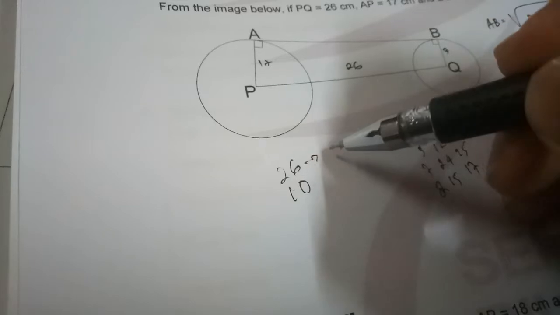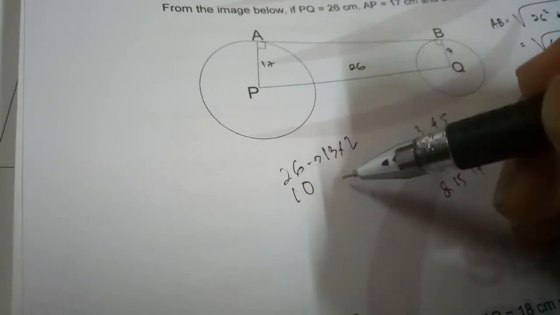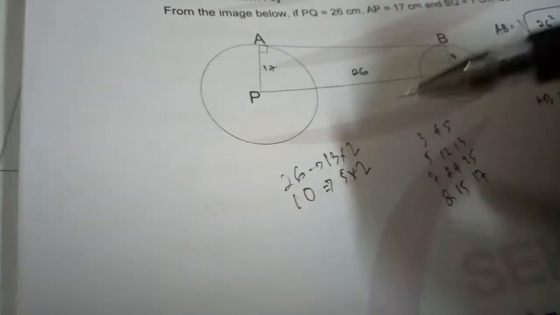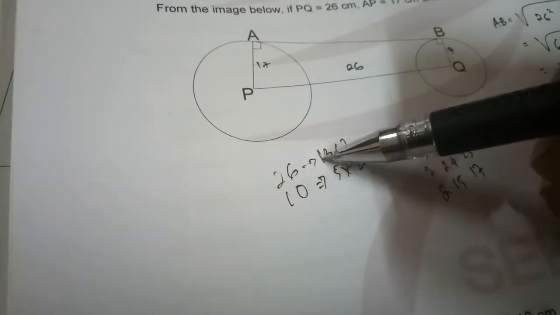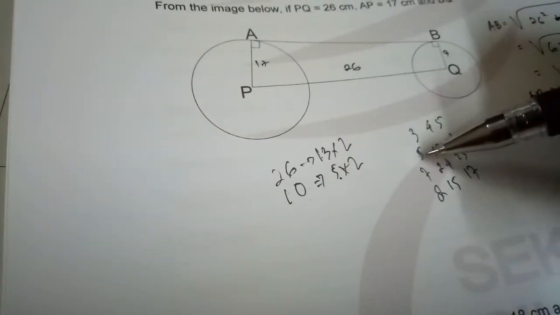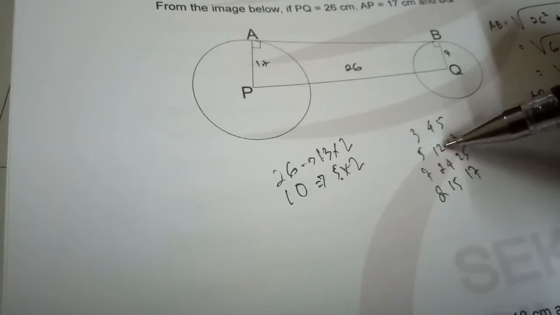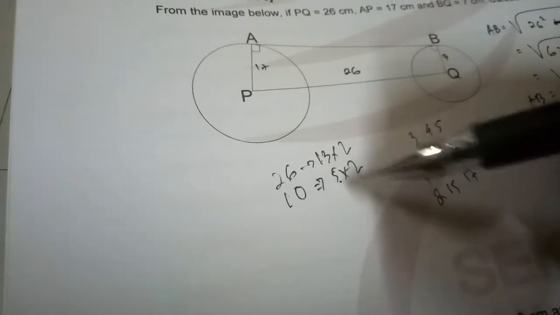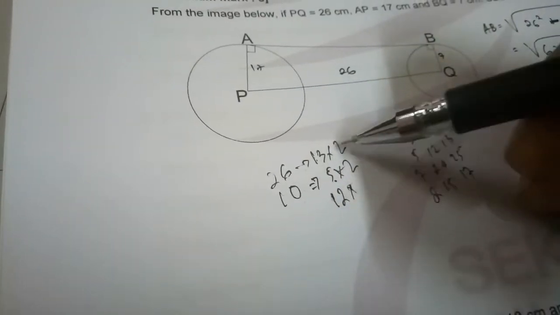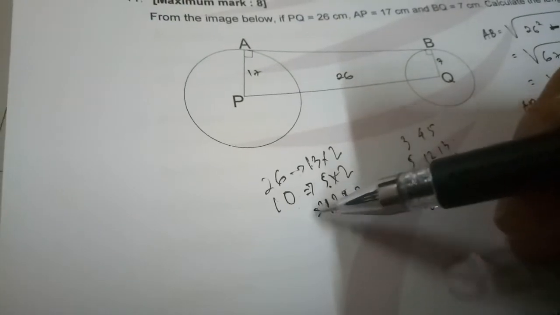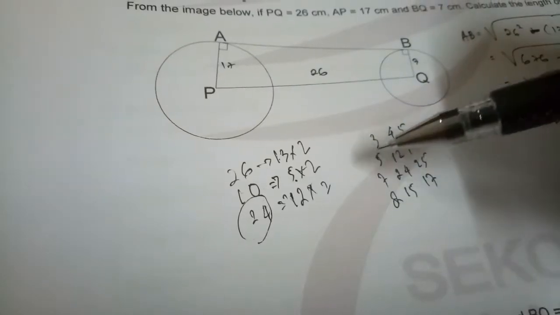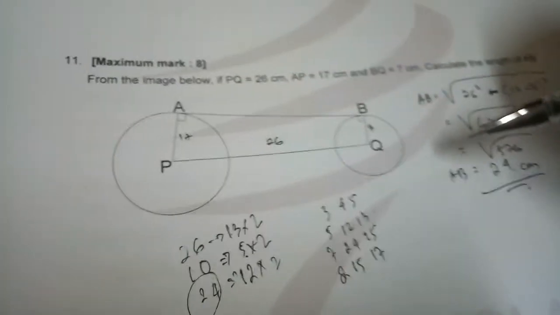Because 26 equals 13 times 2, and 10 equals 5 times 2, right? So the focus is here. We have 13 and 5. Which pair has 13 and 5? We have this one, right? It leaves 12 behind because we don't have 12 here. So the other side length is 12 times 2, because this is 12, so it equals 24. You can use this method when you want to make it fast.